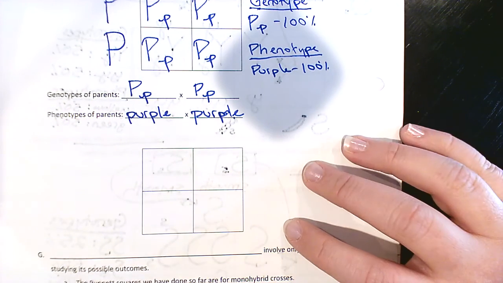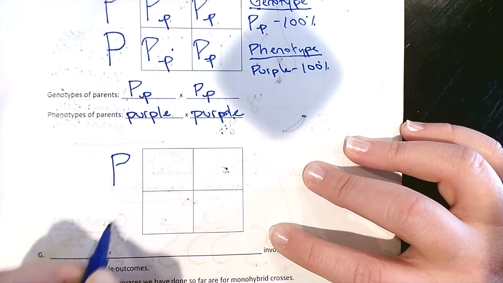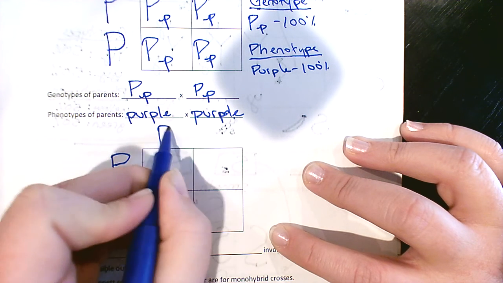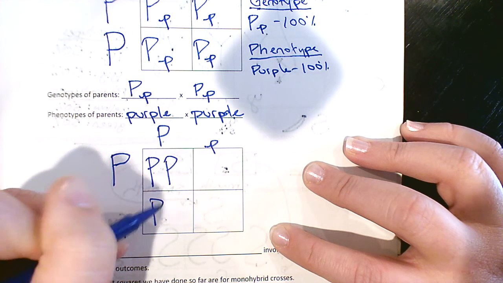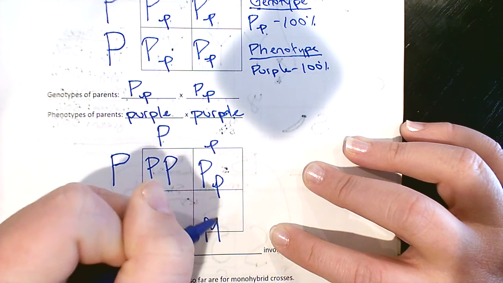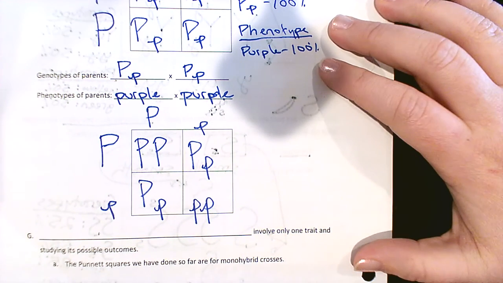Then we do the same thing here. So we're going to take one parent, split their alleles up and put them down the side. And our other parent, split their alleles up and put them on the top. And then fill in. Okay, and you'll get really good at these if you do that worksheet I sent.